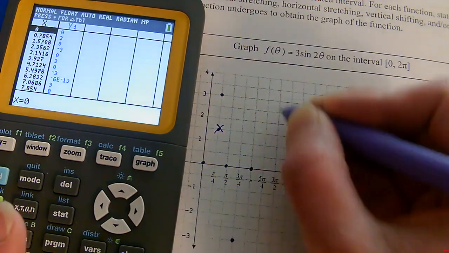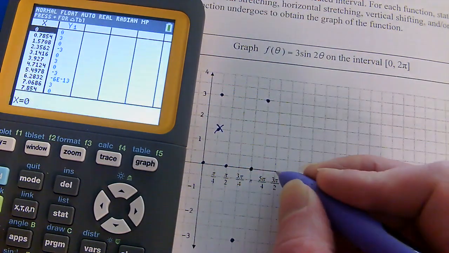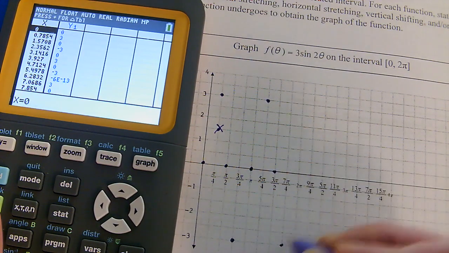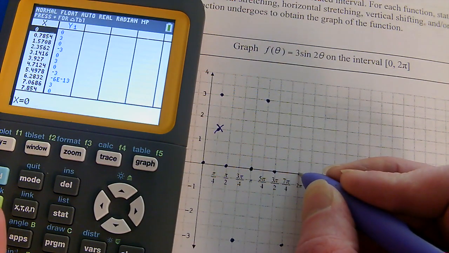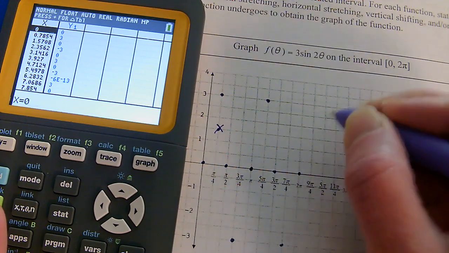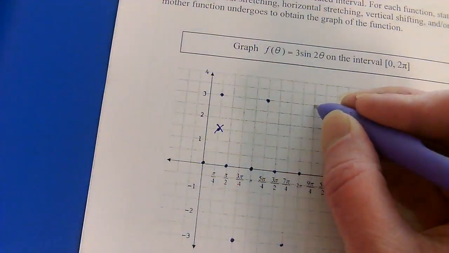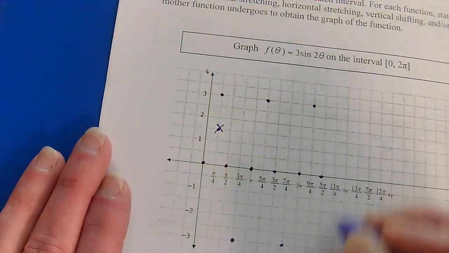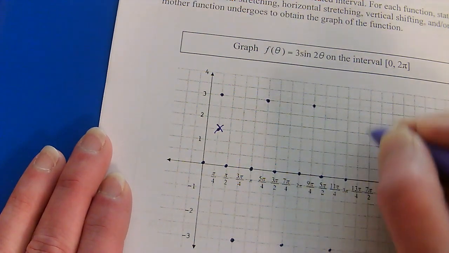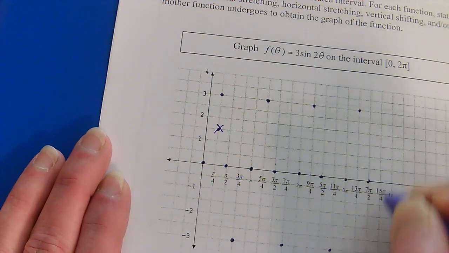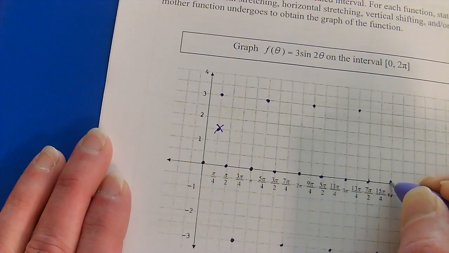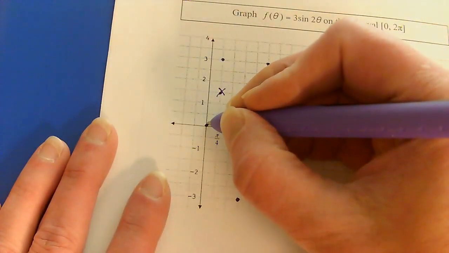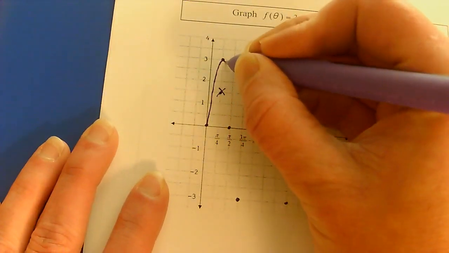Then it goes up to 3, 0, -3, 0, and it's going to repeat itself. So I kind of got the idea of the pattern. Down, middle, up, down, down, back. And it is a wave. I saw that when I looked at the graph.